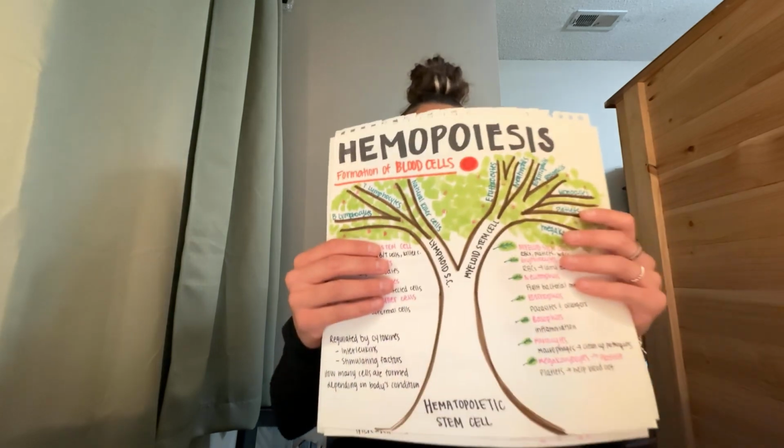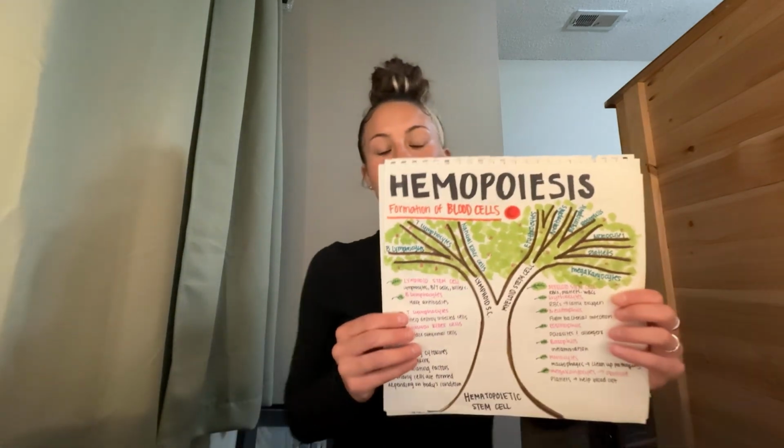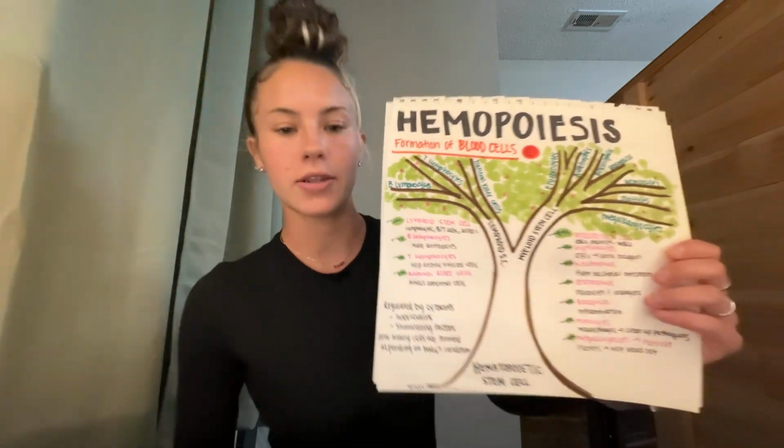Today I'm going to be talking about hemopoiesis or hematopoiesis, which is the formation of blood cells in our body. This is greatly important for us to maintain homeostasis because our body needs to make more blood since our other blood cells die in order to get blood to all the different parts of our body. So it is essential. So I have created a tree to go over hemopoiesis and explain it in depth. So we're going to go ahead and start with that.